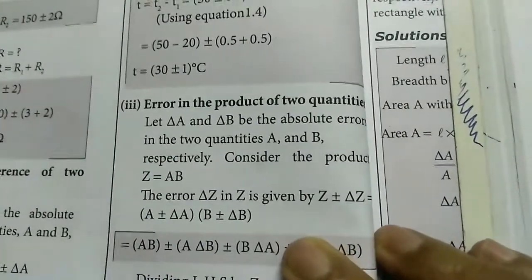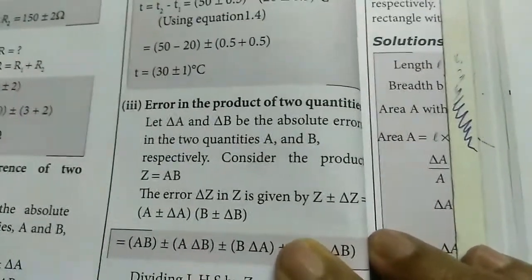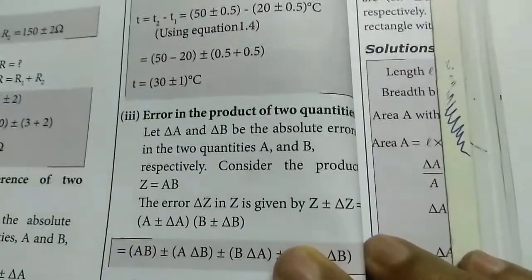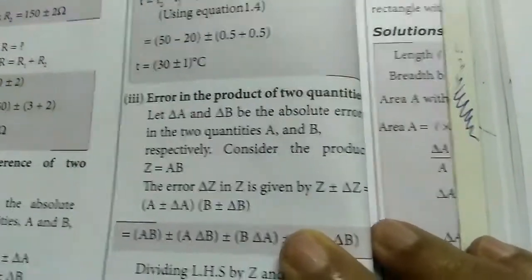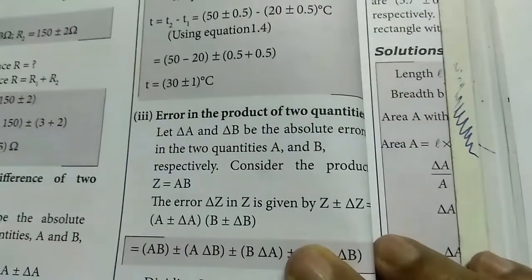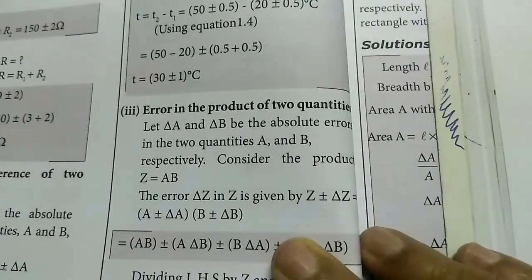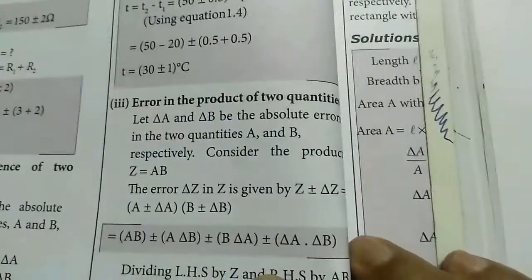Good morning students. Today our next heading is error in the product of two quantities. In previous videos we watched adding two quantities and the difference between two quantities. Now if we multiply two quantities, how can the error be calculated? Let's watch this video.